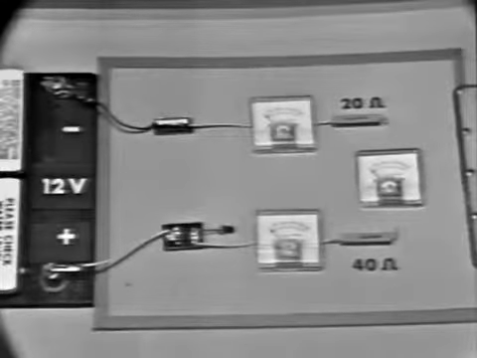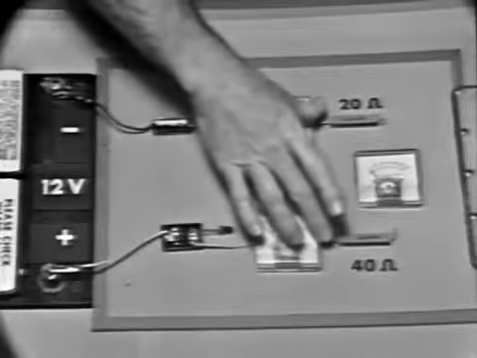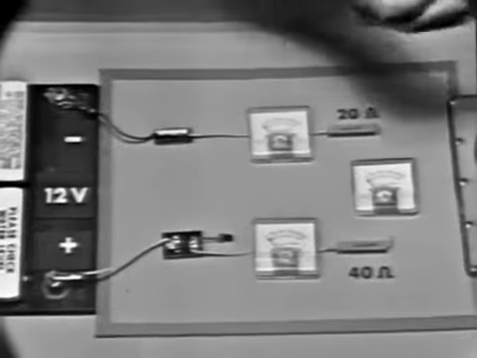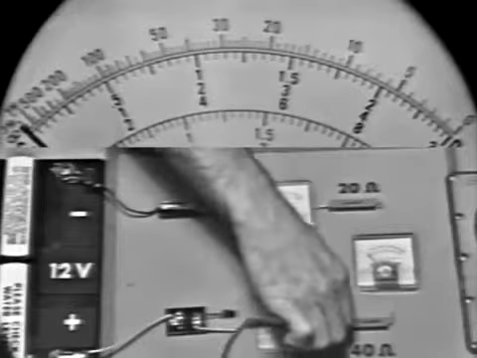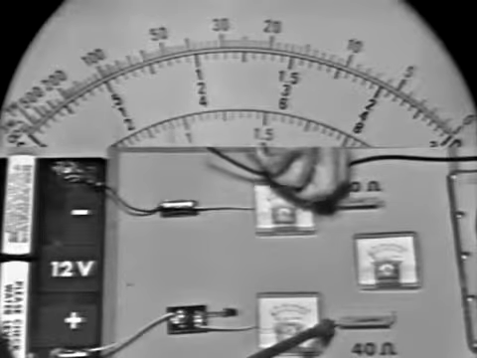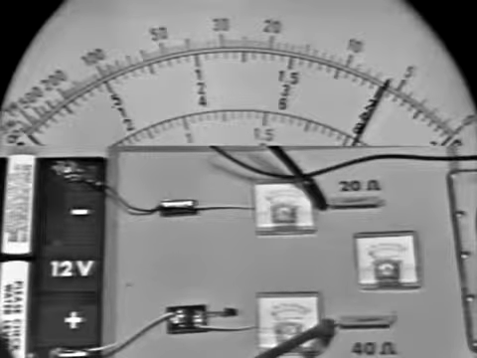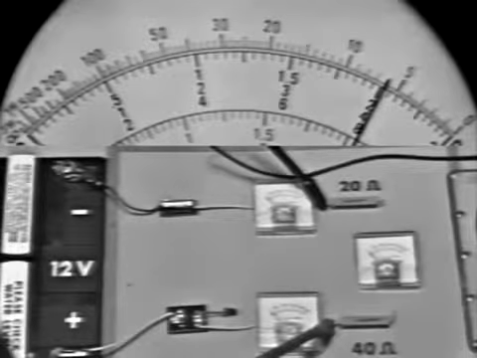Now to check total resistance, we can connect one lead here and the other lead here, any place in here, as long as we're measuring the sum of these two resistances. So let's go from this point and this point. Okay, you see we get a reading of 6. The needle is right on 6.